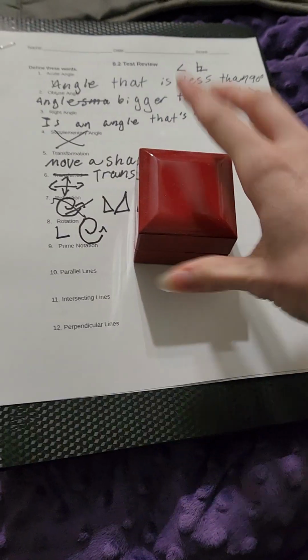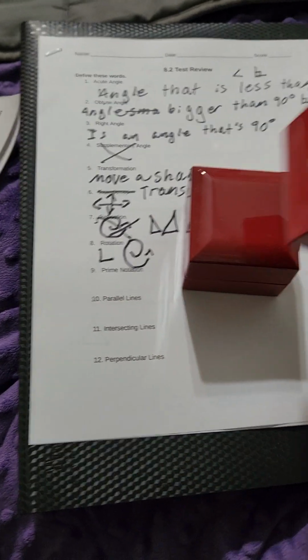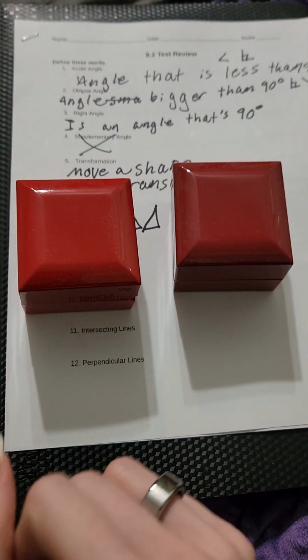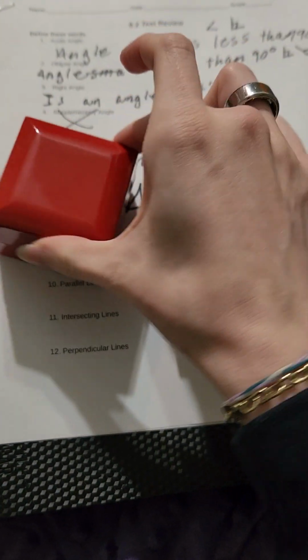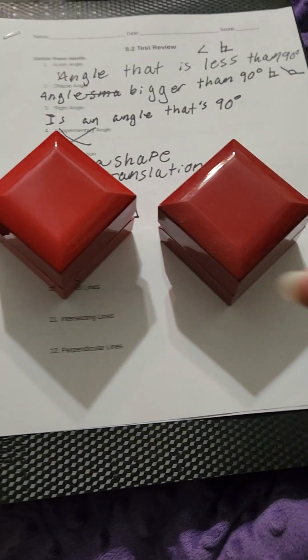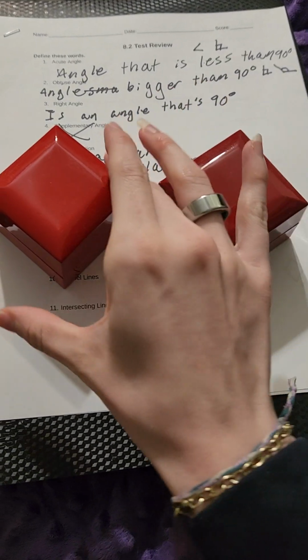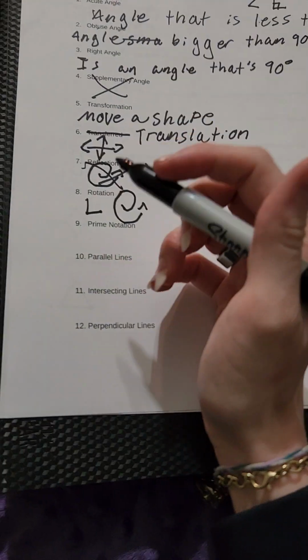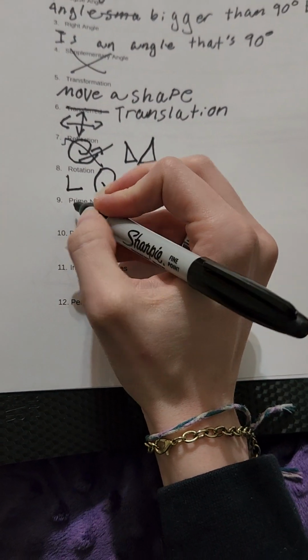So I have my 2 ring boxes. The reflection of it, same thing. Now I know it's a perfect square, so let's do it like this. See? You can see that it's a reflection. All right, moving on.